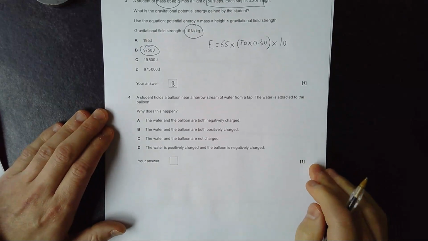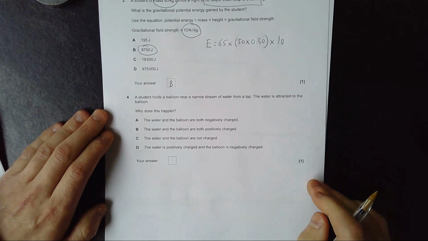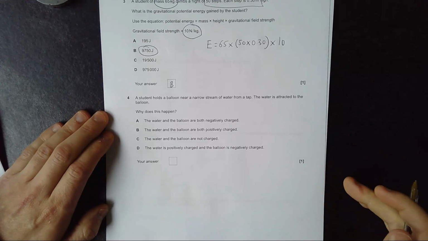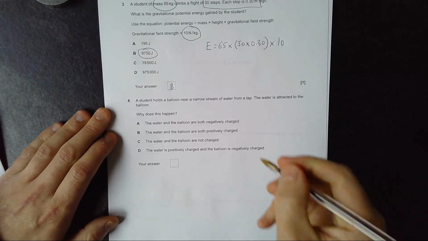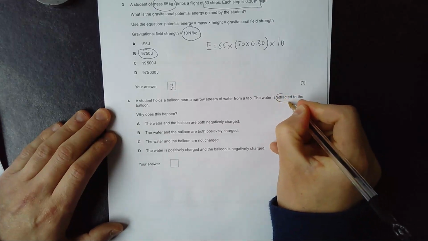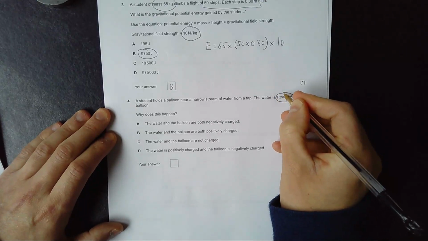Question 4, a student holds a balloon near a narrow stream of water from a tap. The water is attracted to the balloon. Okay, so we've been told what the outcome is. There's a force of attraction.